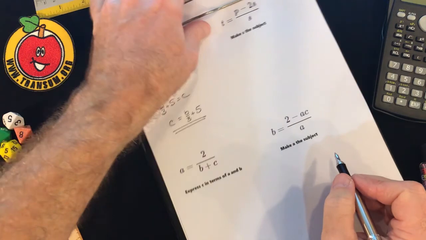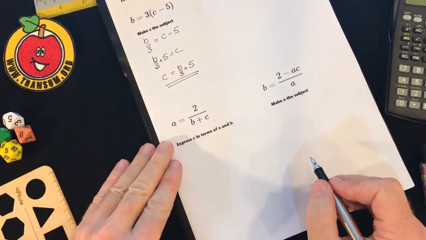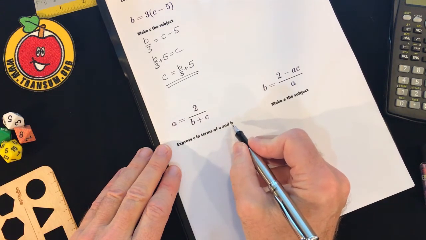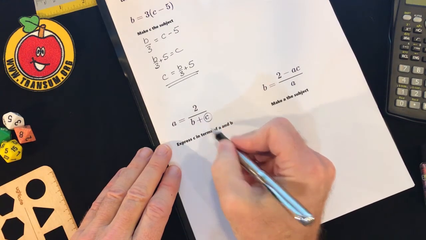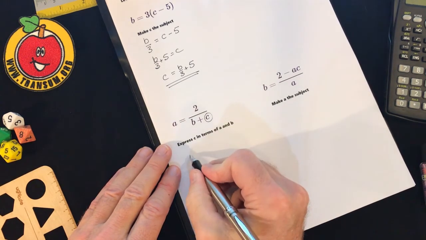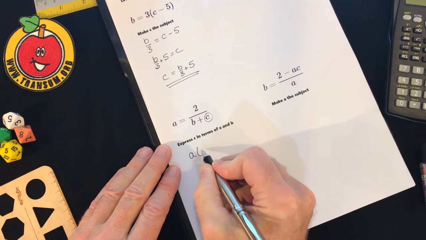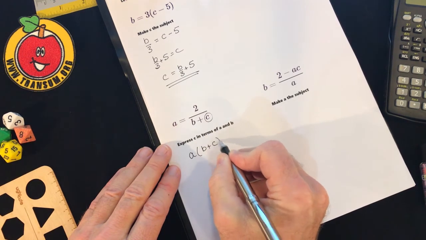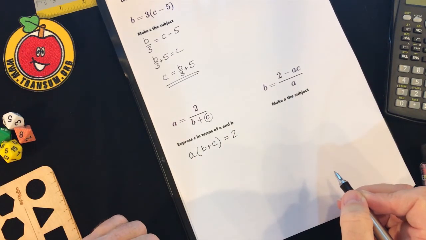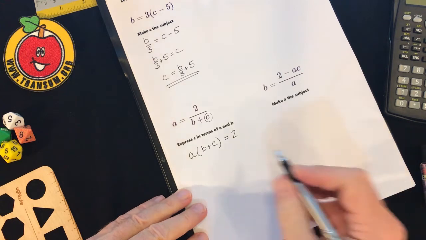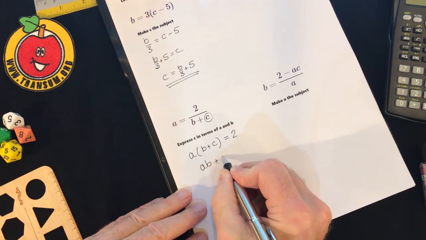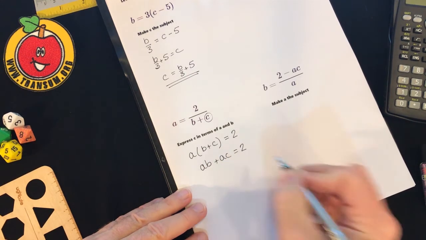Right, now let's go down the page a little bit to this one here, which is express C in terms of A and B. Well, there is the C. It's on the bottom of a fraction. Right, so I think the first thing I will do is multiply both sides by that denominator, that B plus C, and that just leaves the 2 by itself. Right, now I will multiply out the brackets. So AB plus AC is equal to 2.